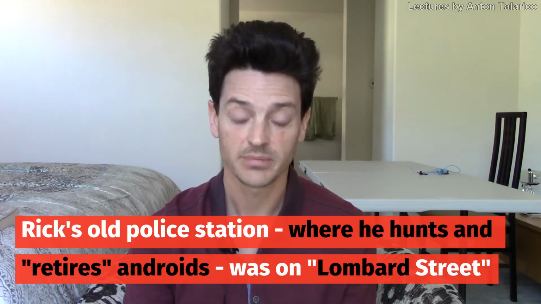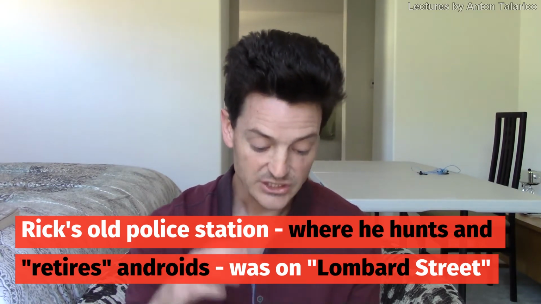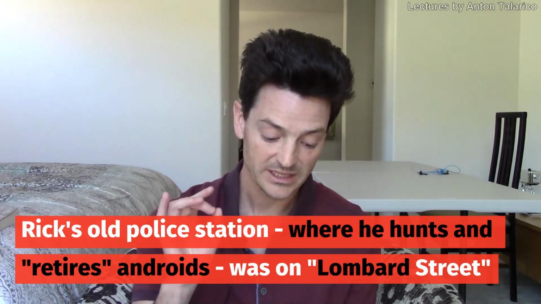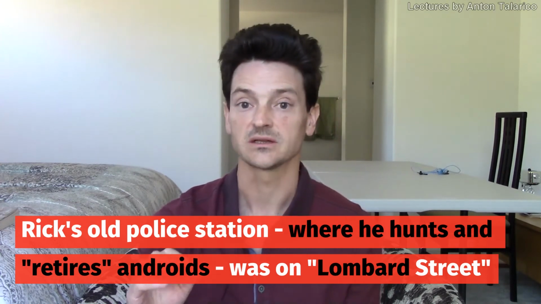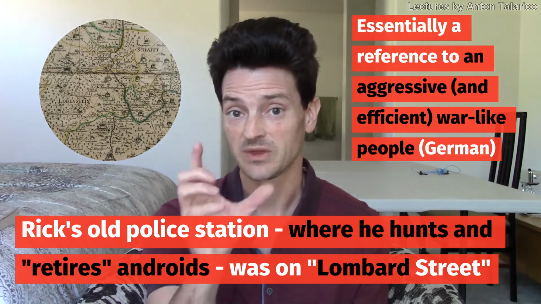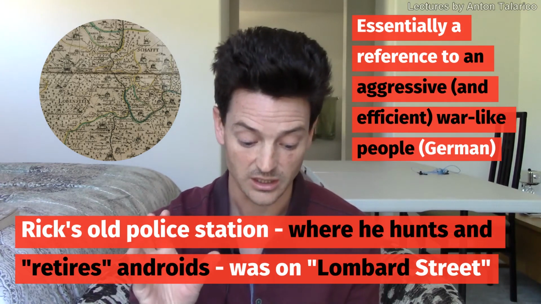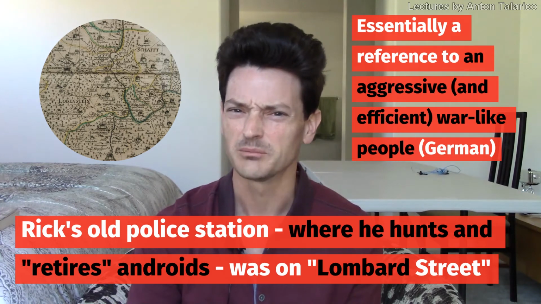Where was the old police station, you might be asking? Lombard Street. The translation on that is going to be, it's a reference to a Germanic tribe that overruns Italy. So a very aggressive Germanic tribe that took over a part of Italy and kind of settled there, right? Which I think is like Lombardy. I think they might put a Y on it, but Lombard Street.